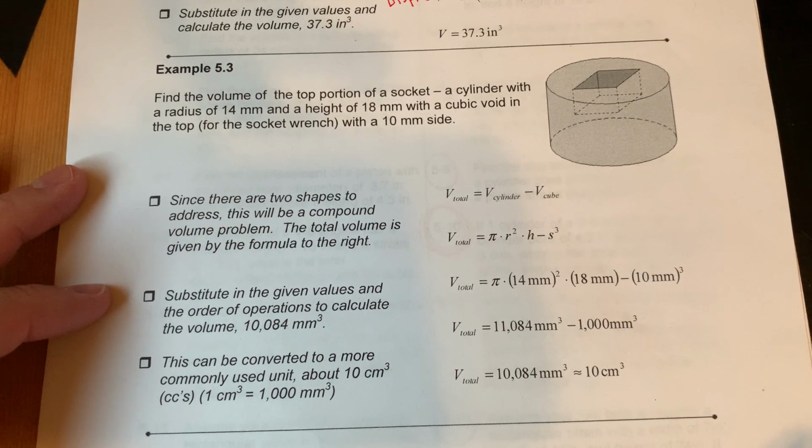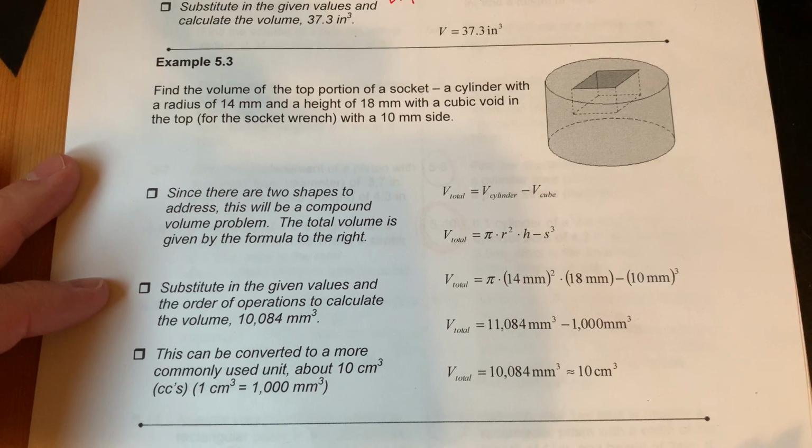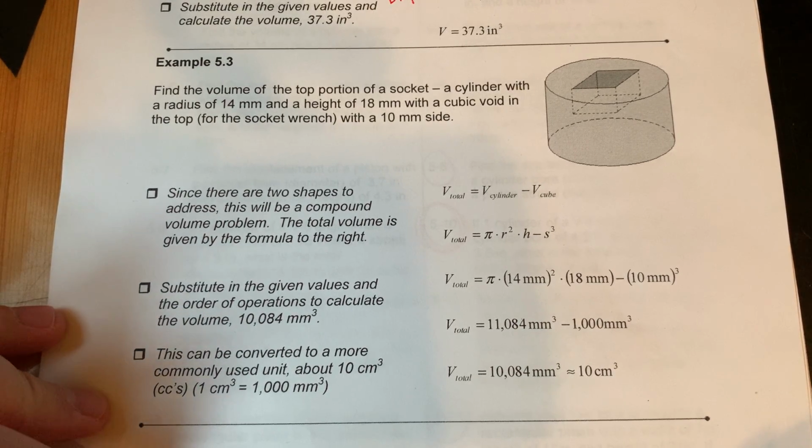So you could in theory do versions of that with volumes. We're not necessarily going to get super deep into this, right? You're not talking about tons and tons of compound shapes that we're doing the volumes of. In theory, the same kind of principles apply.